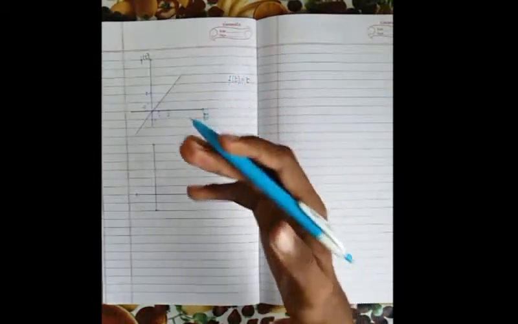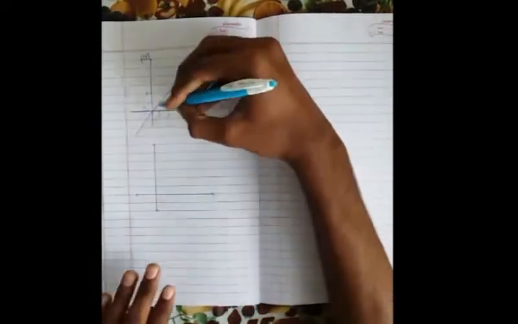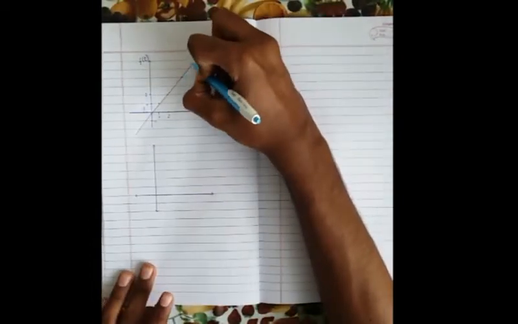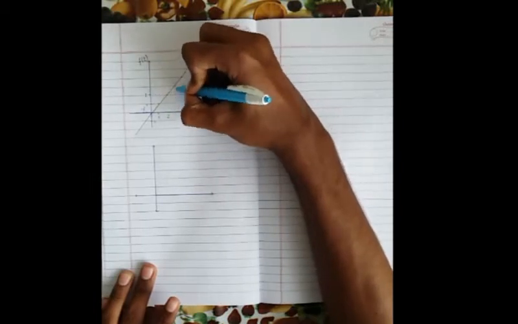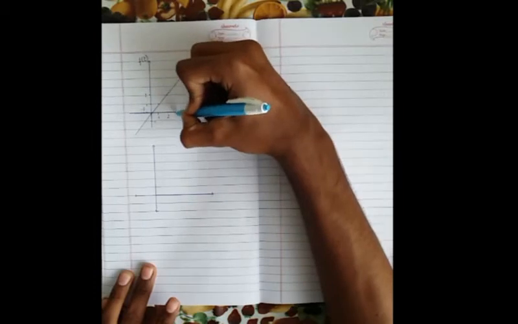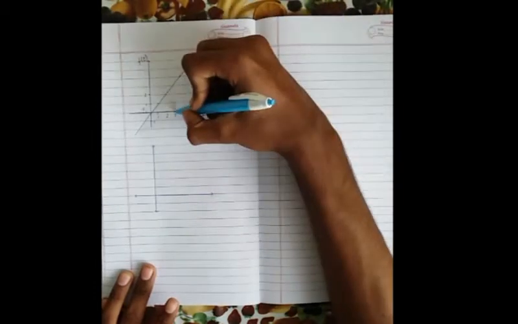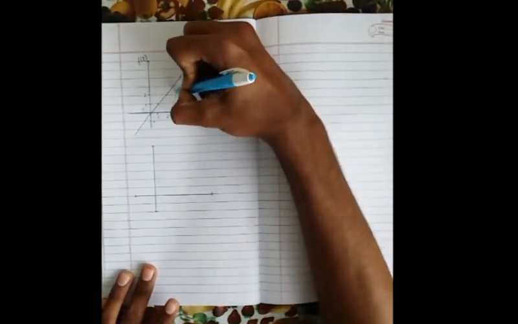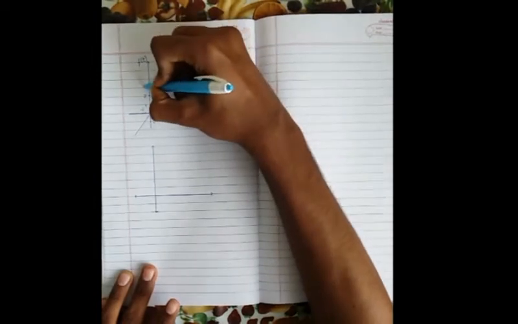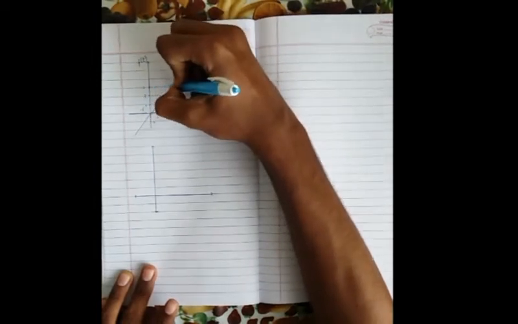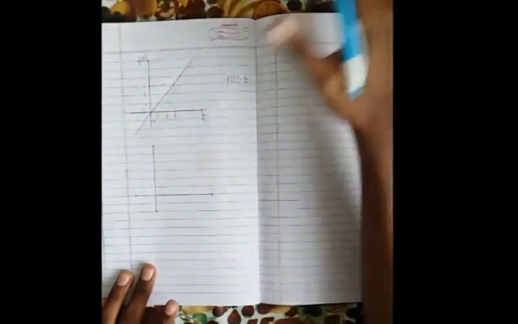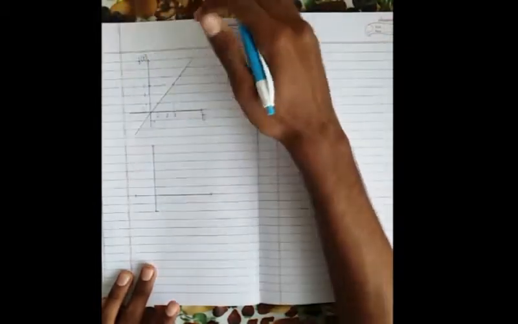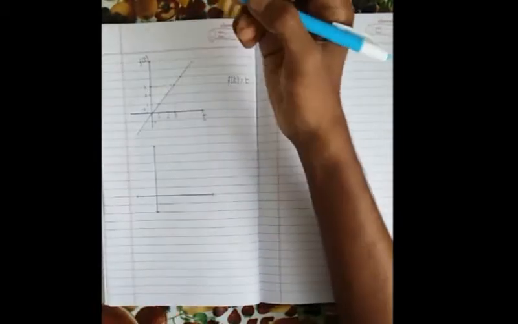Okay, this is a continuous time signal, and for any value on the x-axis, if you draw a line, you'll get a value on the y-axis. Say t is equal to 3. You draw a line, you get f of t is equal to 3. So it's a continuous time signal. There's no break anywhere, there's no gap anywhere, and it's continuous.